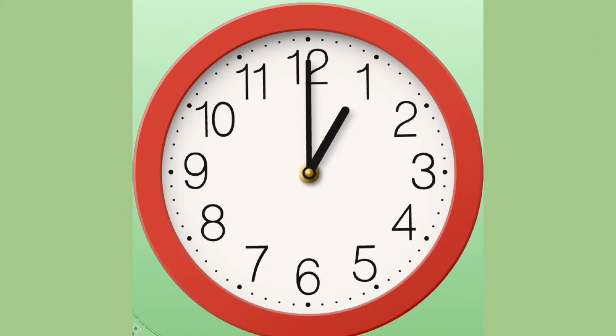What can you tell me about this time? Can you explain how you know? It's 1 o'clock. We know because the hour hand is pointing directly at the 1 and the minute hand is pointing at the 12.